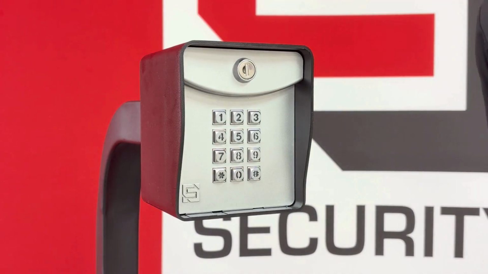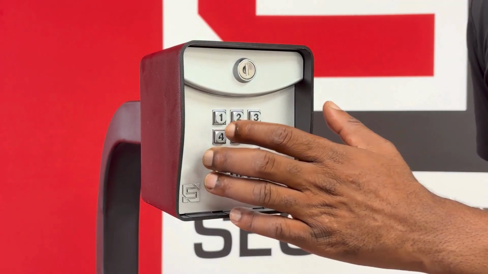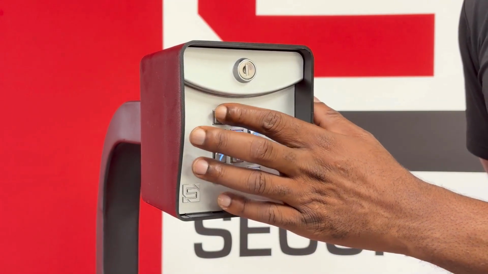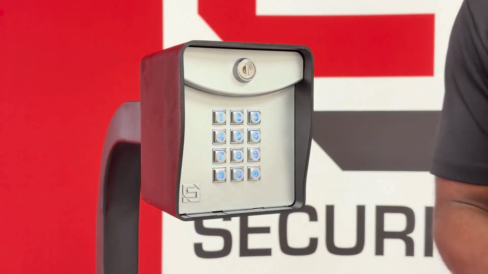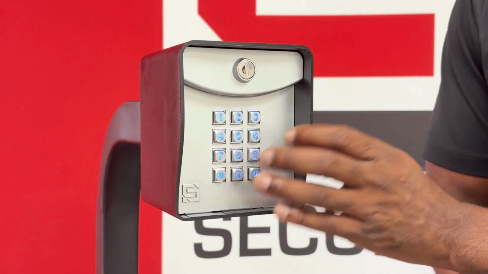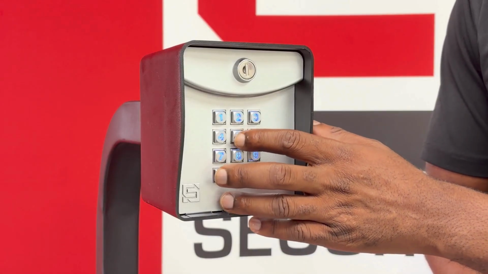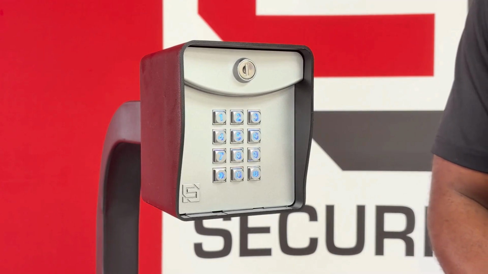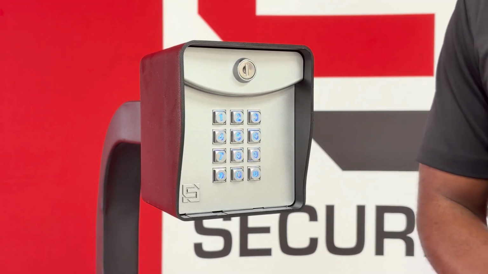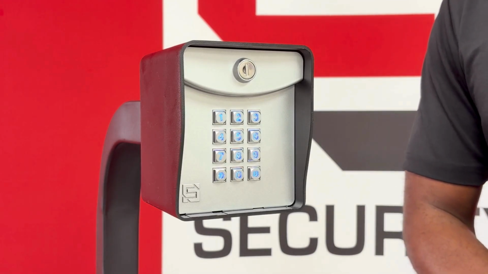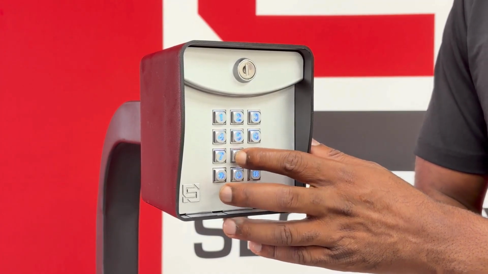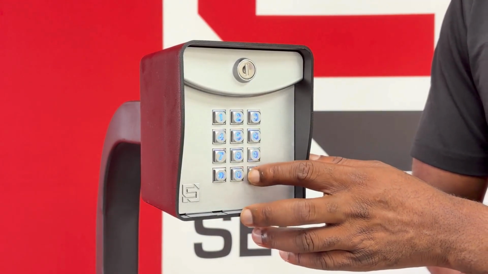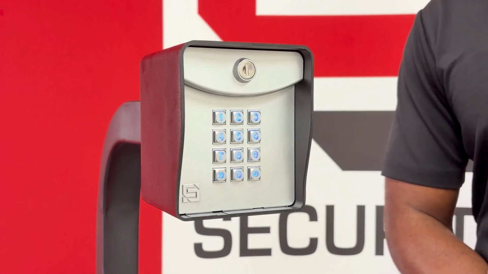So we're going to start off by using our default master code, which is 1251. Then we're going to go ahead and enter 9, then 5, and then we'll pick a 4-digit code that we want to set as the unique ID. In this instance, I'm going to use 8888 and pound. We've exited out of programming mode.